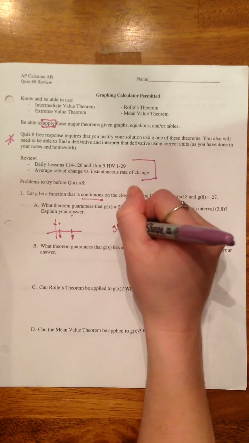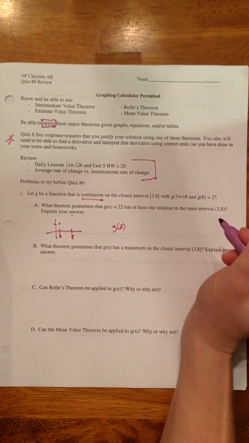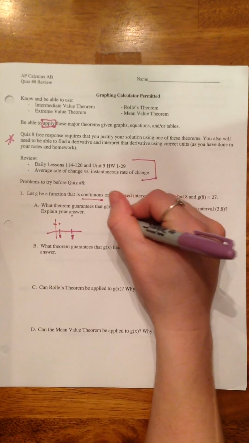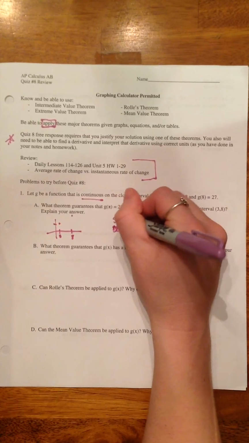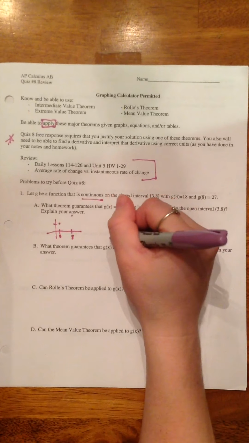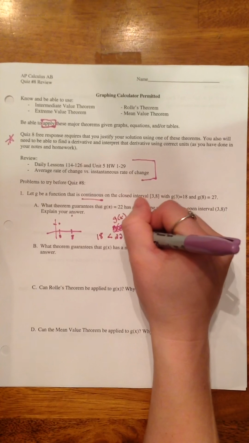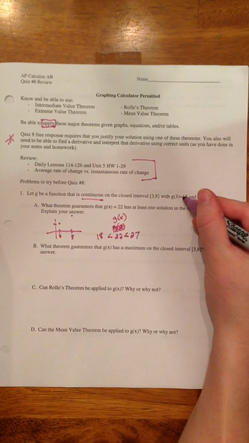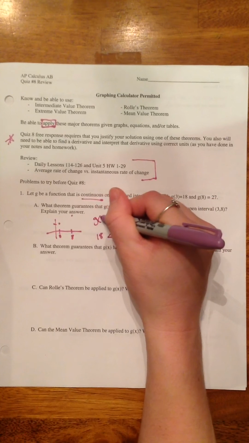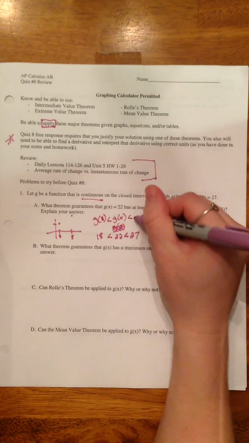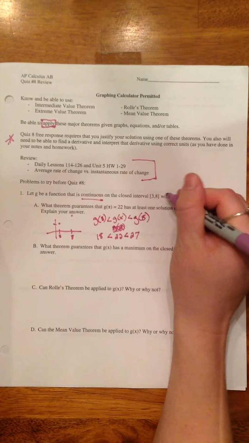So I'm going to say g of, or I'm sorry, not g of 2. I said 2 because it says 22 here. G of x is 22, which is between 18 and 27. So I can say over here g of 3 is less than g of x is less than g of 8, and I'm getting all this from up here.